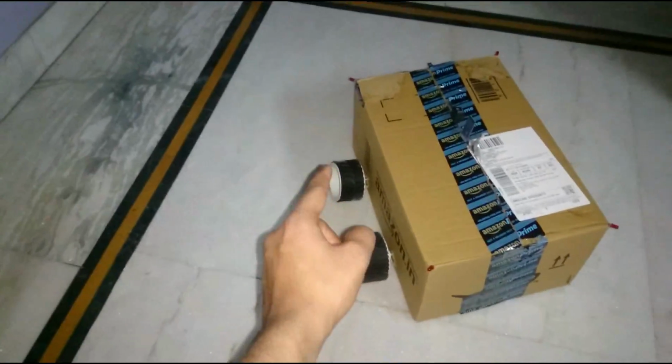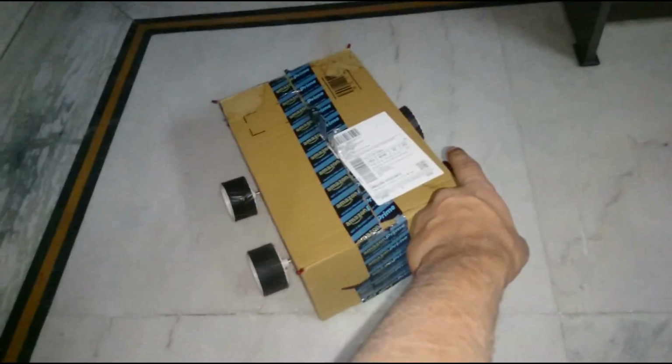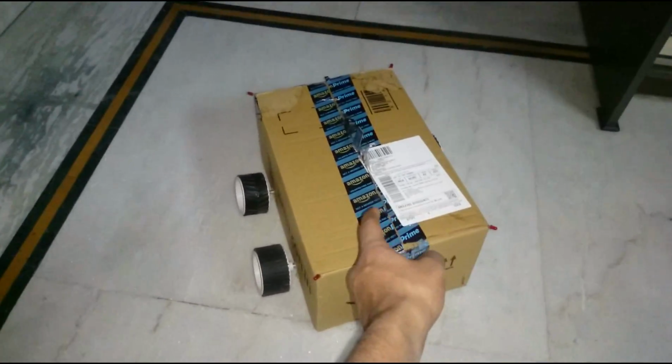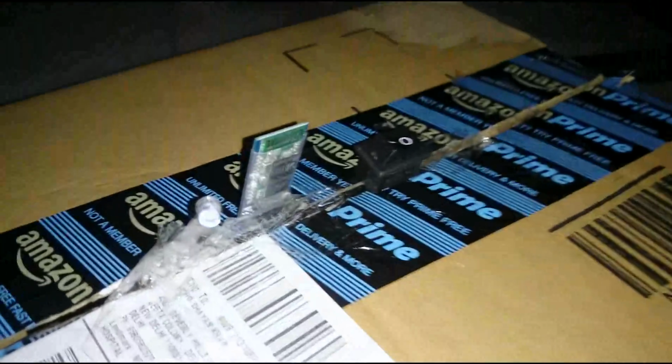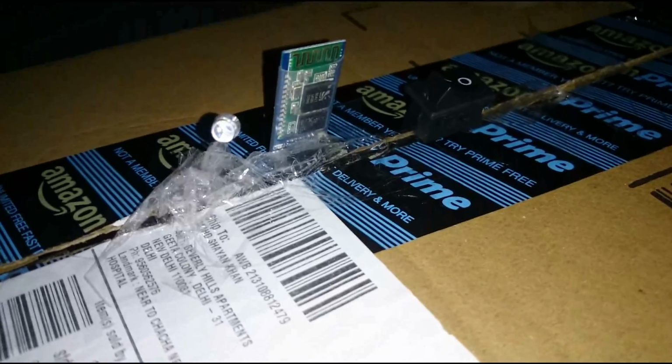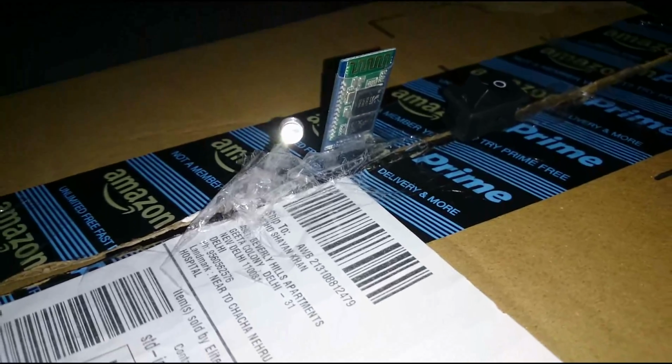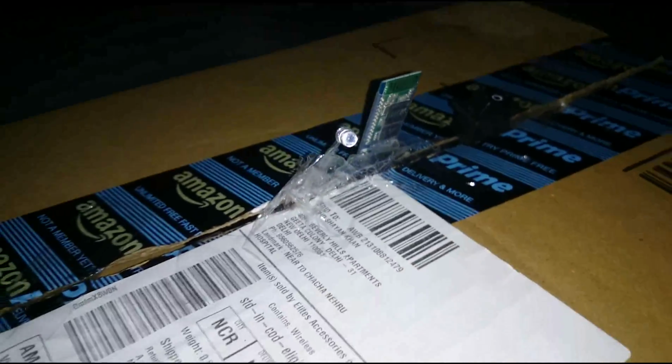These are the motors that you can see attached to the car, and there is a switch over here, and the similar SC05 Bluetooth module, and there is an LED to show whether the power of the car is on or off.